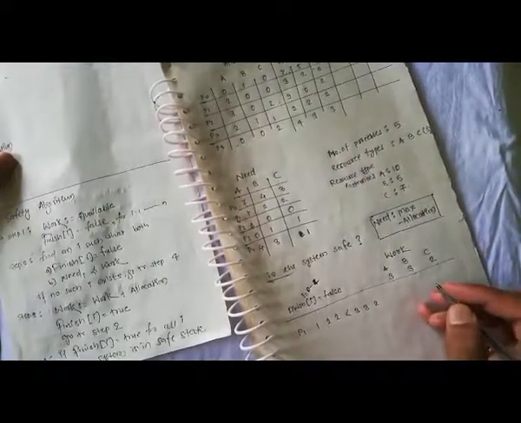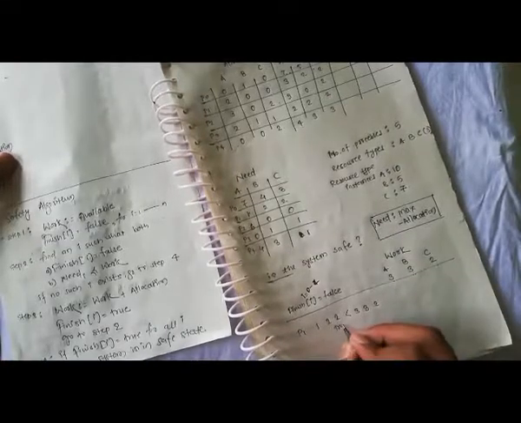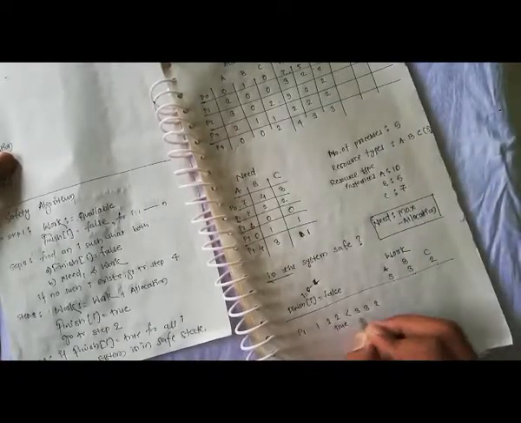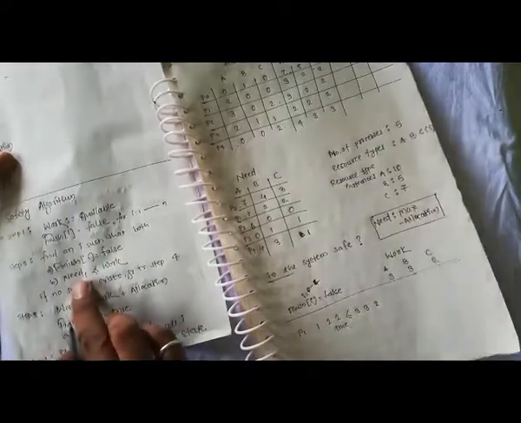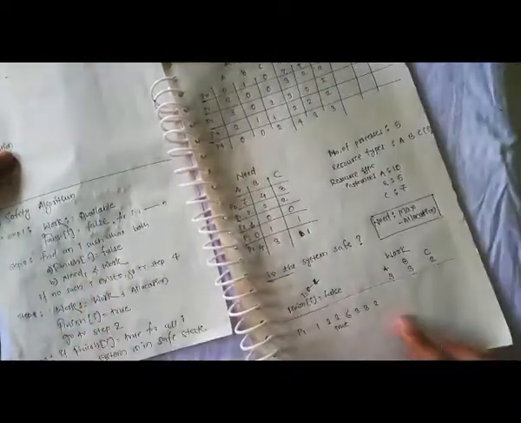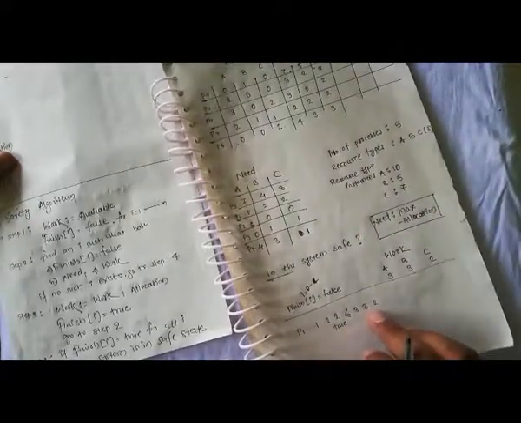Is it true? Yes, it is true. It satisfies your current need. 1 less than 3, 2 less than 3, 2 less than equals to 2. It satisfies your current need. What your algorithm says, need less than equals to work. Yeah, need is less than equals to work.